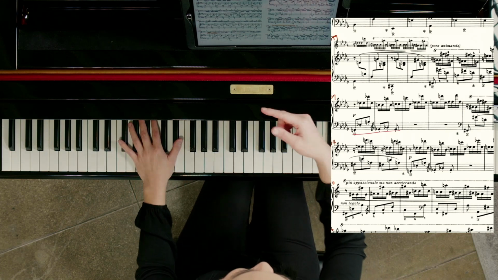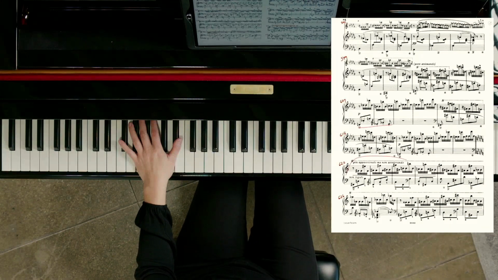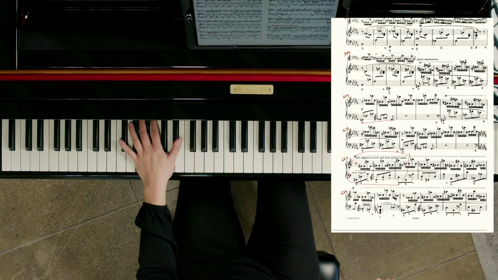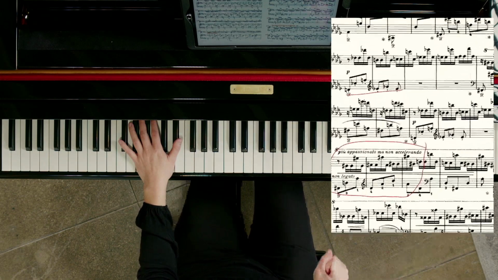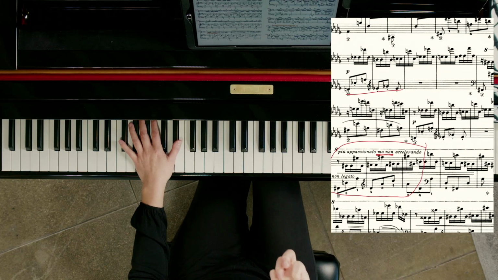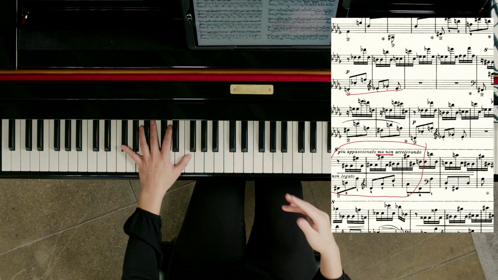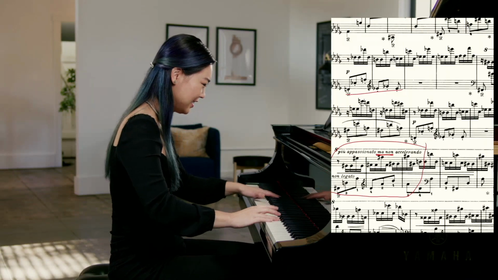And Liszt carries it further on, measure 620, where he writes più appassionato ma non accelerando, more passionate, but do not get faster. So you have to feel that tension of wanting to get faster, but that restraint is what's going to give it its feeling of restraint.